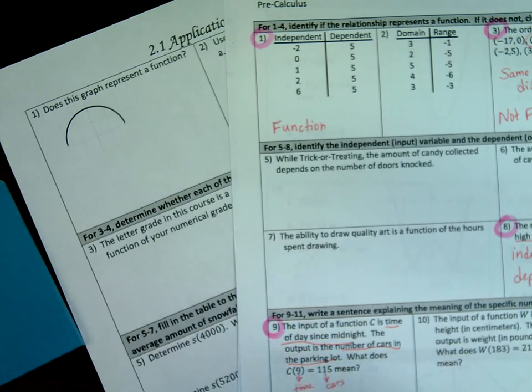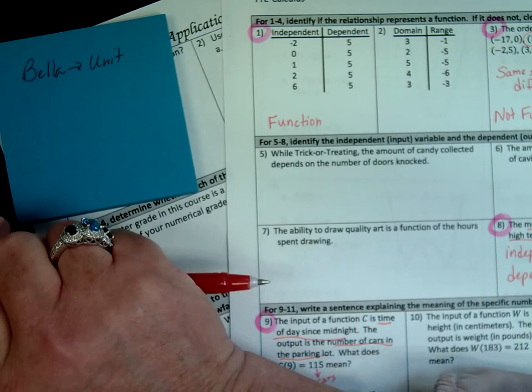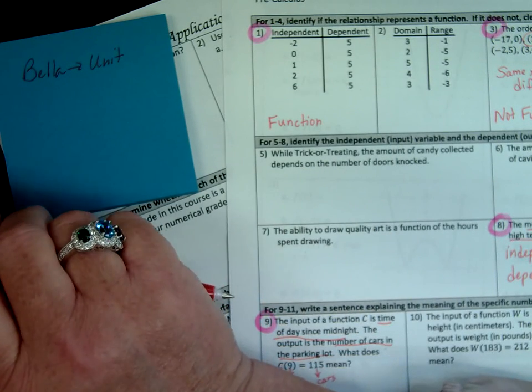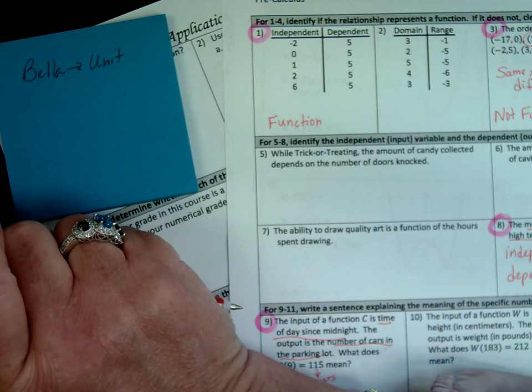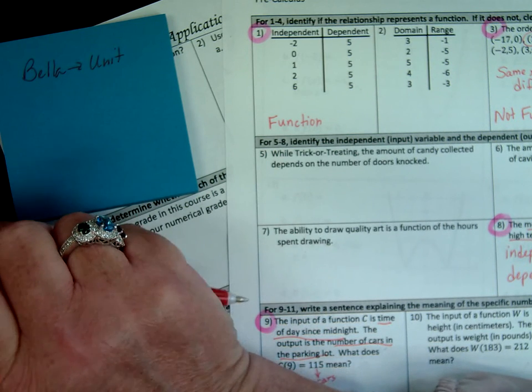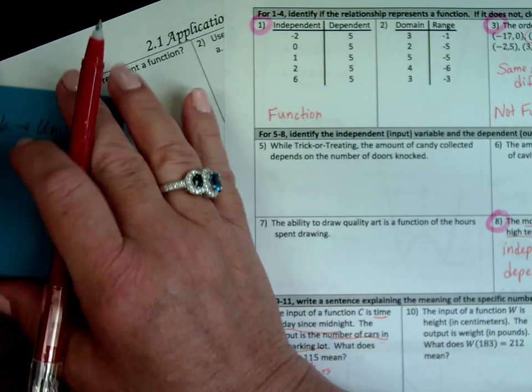Anybody else having an issue that would like to figure out a way to get notes? Okay, so email me if you have any questions on any of the problems. Email me if you need the note packets for the unit, or anything else that I can do to help you out.